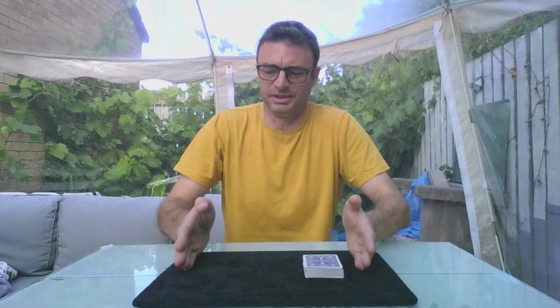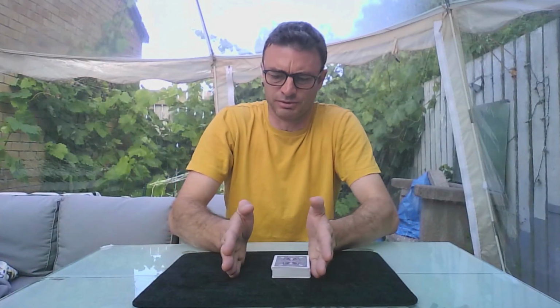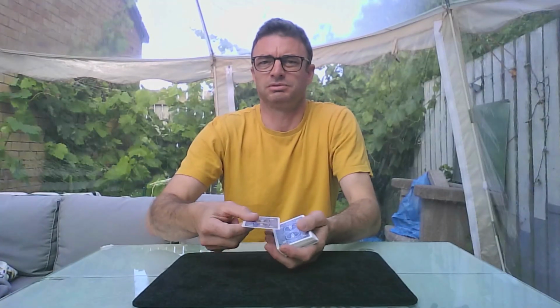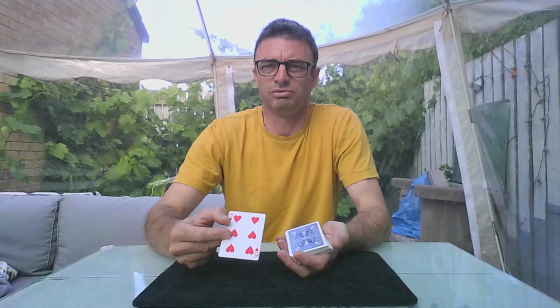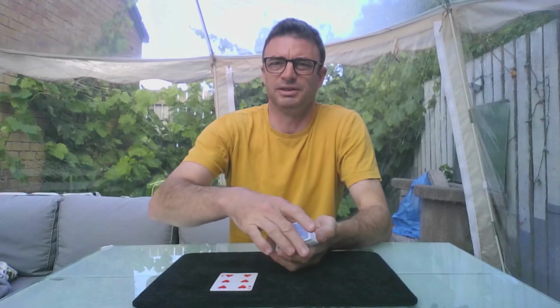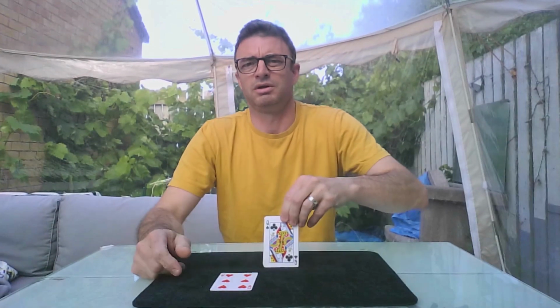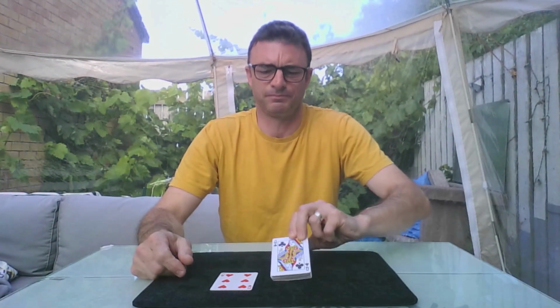And what I discovered is, if I join the imaginary deck with the actual deck, the amazing thing is that then on the top of the deck is one of your selected cards, and on the bottom of the deck is the other one of your selected cards.